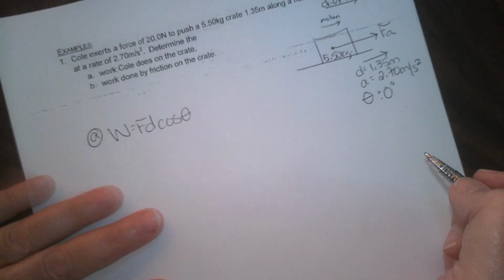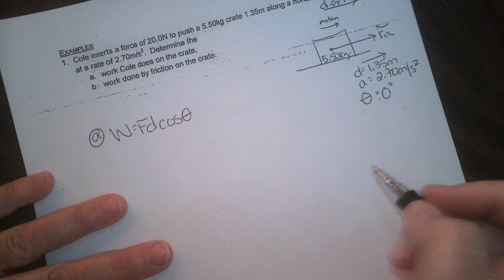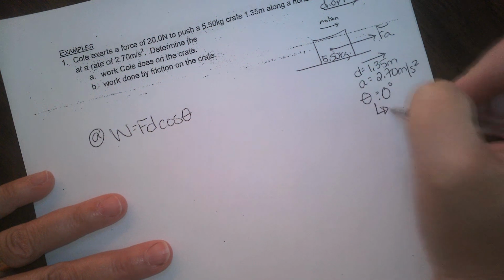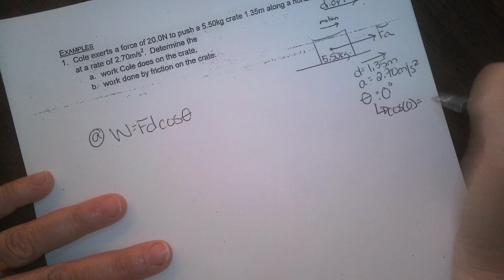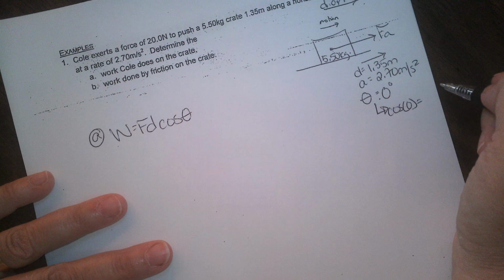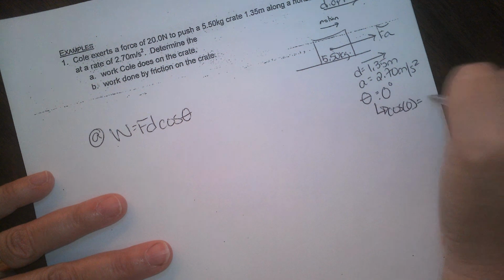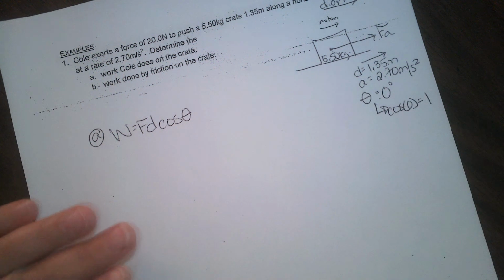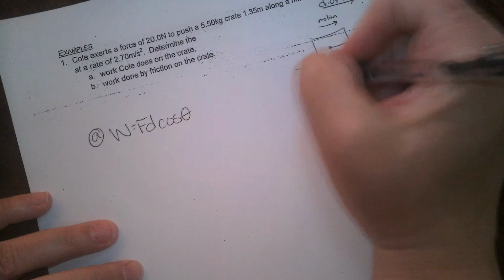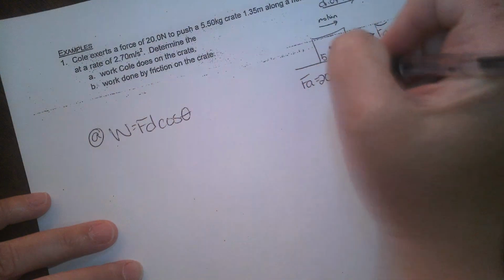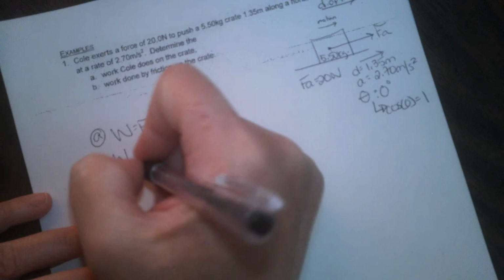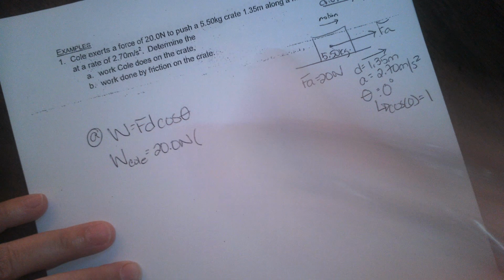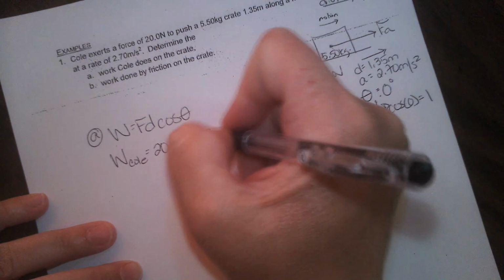So we can look at this one of two ways. We can just plug in the values, or we can recognize that the cos of 0 is 1. So we wouldn't have to put the cos theta in there. So the work done by Cool is going to be 20.0 newtons times 1.35 meters.